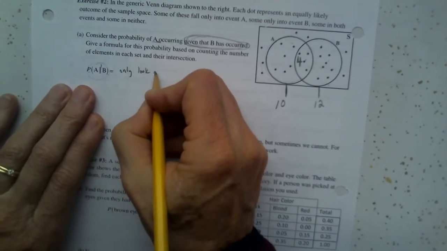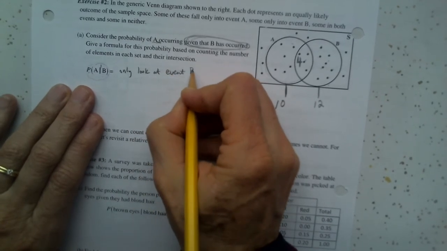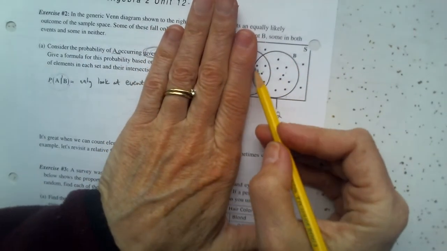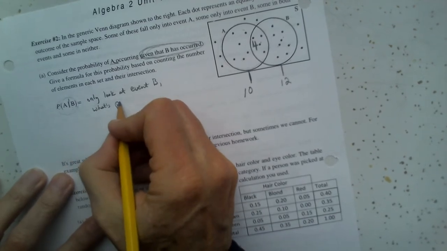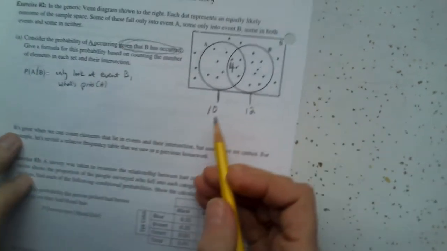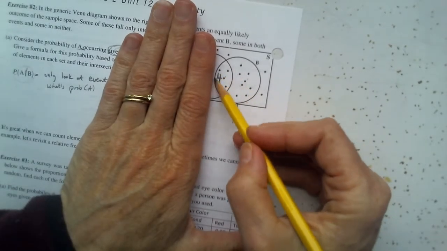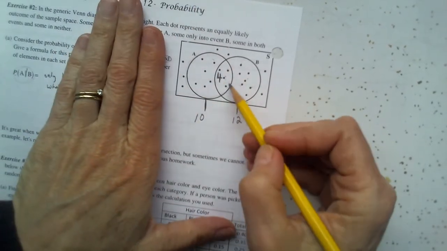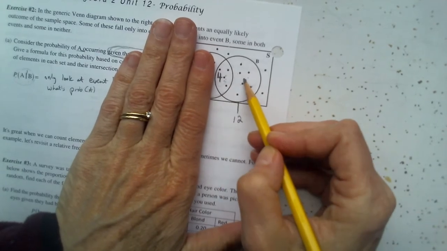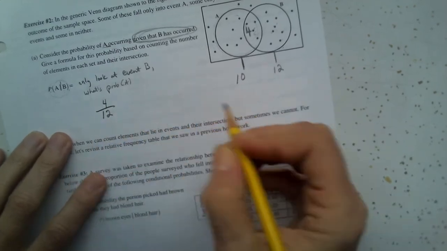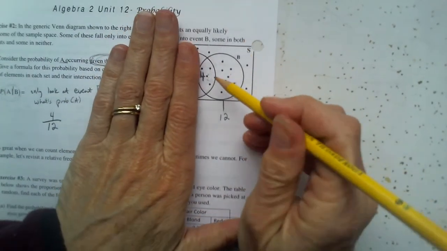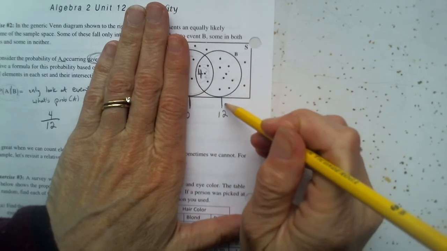Only look at event B. That is, the event B is this whole entire circle. What's the probability of A? Well, what happens here is there are 4 events that happened in A and B. So there are 4 times out of the whole entire circle of 12. So the probability of A given the B circle is 4 out of 12.